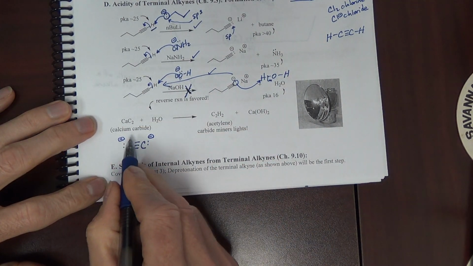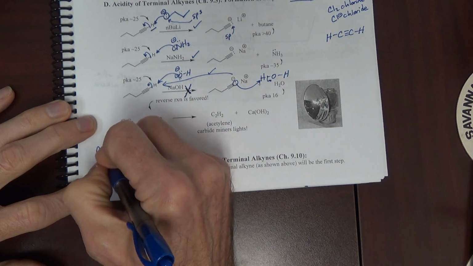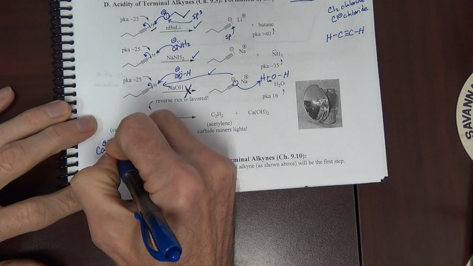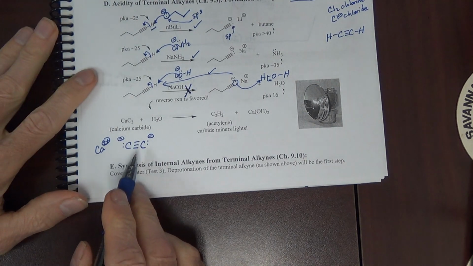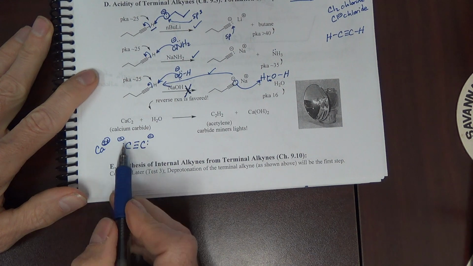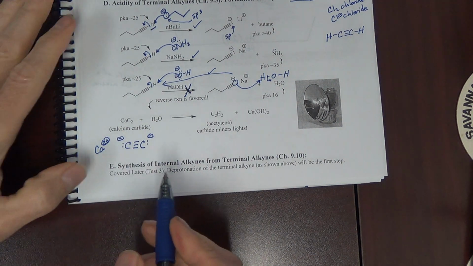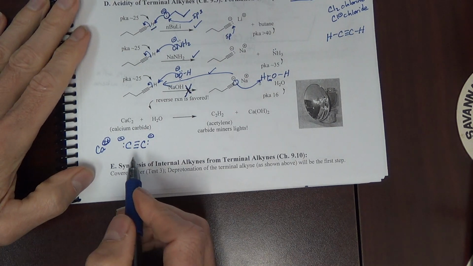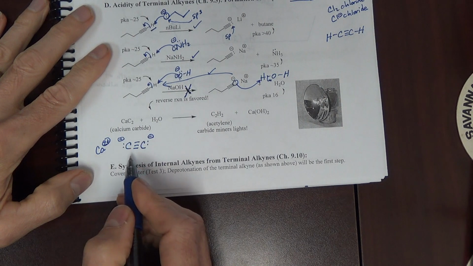And then you have to have 2 pluses to counterbalance that, and you have a calcium 2 plus sitting with that. I don't think it's actually a natural product, but it's formed from natural products, and it has been formed for many years before chemistry was even known, just by heating certain natural products.